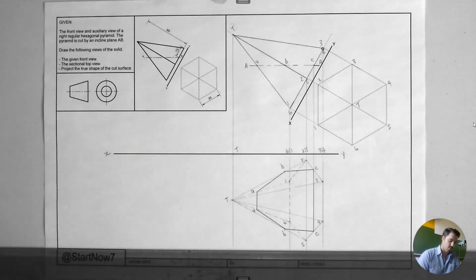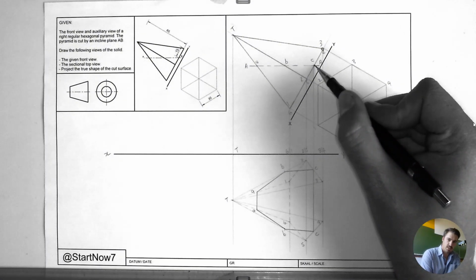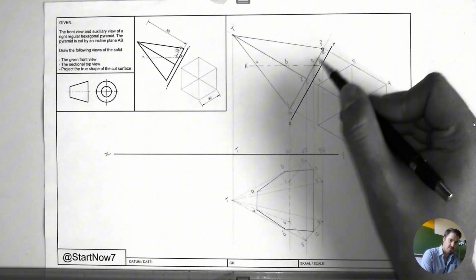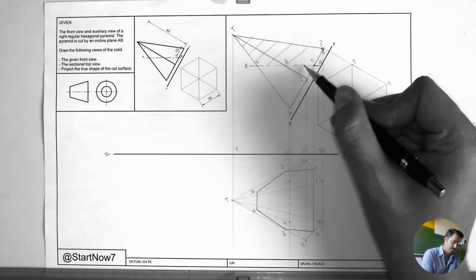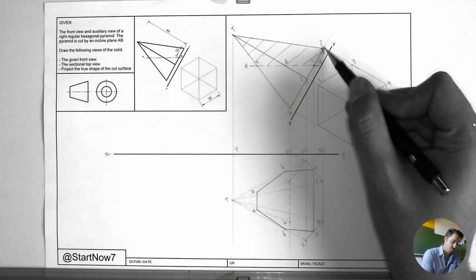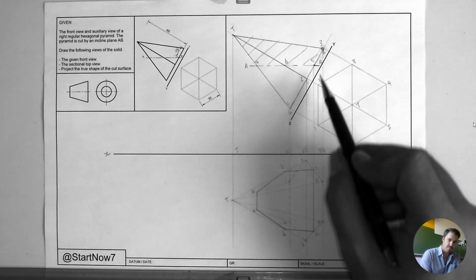Now we can have a look and see what will be visible and what won't. So for instance, from this point all the way to 3 and 4, is that still visible? Remember, this is being removed from my drawing. So this won't be visible anymore. So will I see C going to 3 and C going to 4? No, that has been removed.